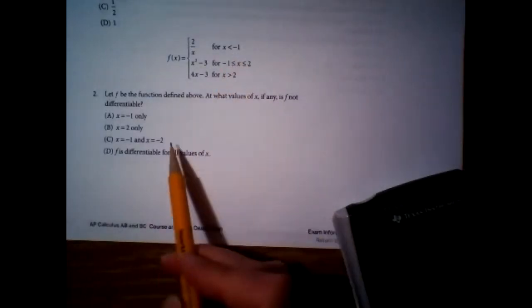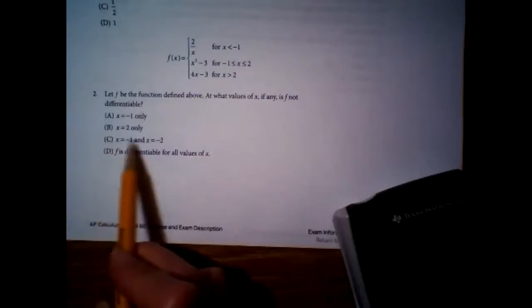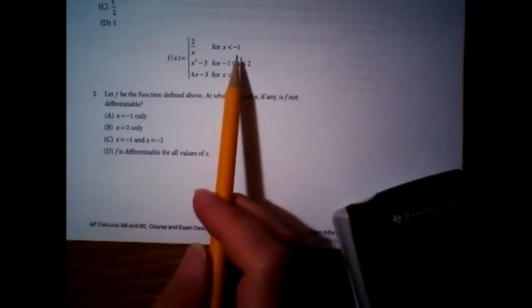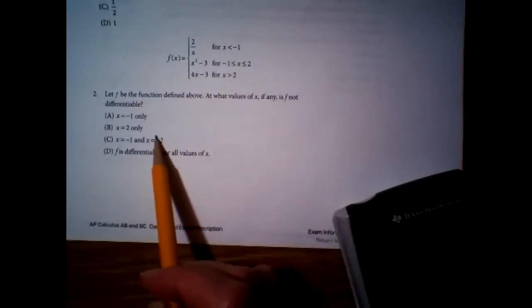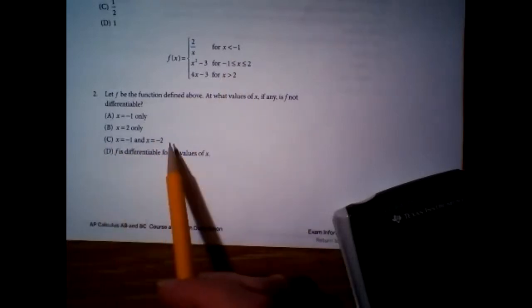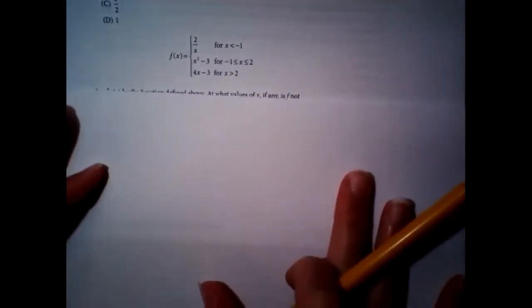So you can actually dismiss choice C right off the bat, because the only values we have to test are -1 and +2, and this one has a -2 in it, which isn't even going to be an issue. So you can get rid of C right off the bat. All right, so let's test each of these. Let me test x equals -1 first.